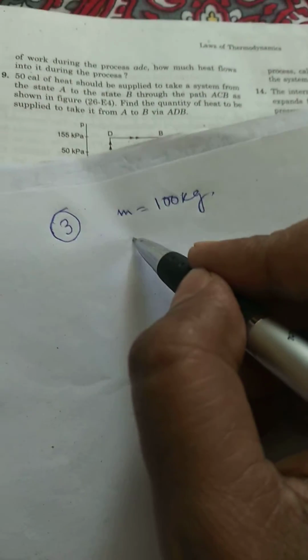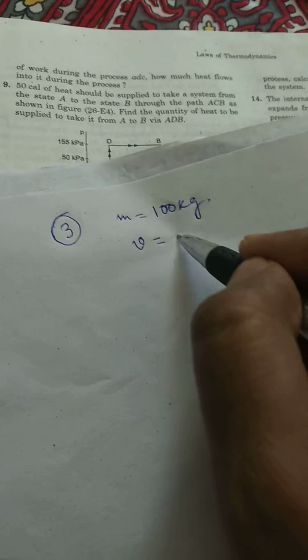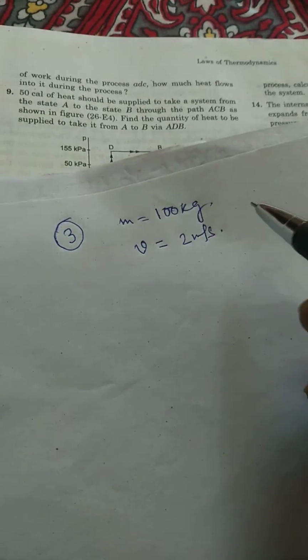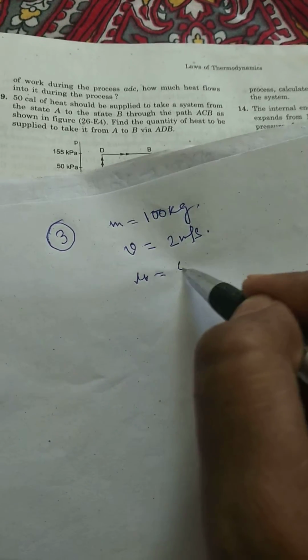So, question number 3, AC Verma, Thermodynamics, page number 62. The mass of the block is 100 kg and the speed of the block is 2 meter per second and the coefficient of friction is 0.2.